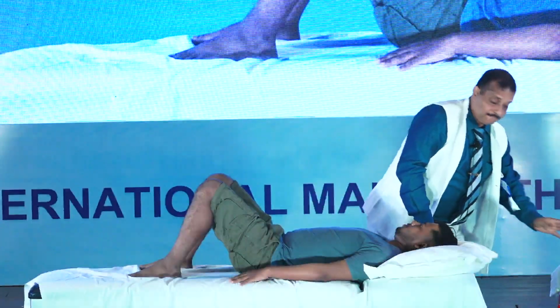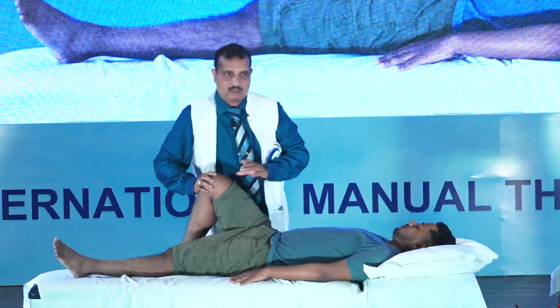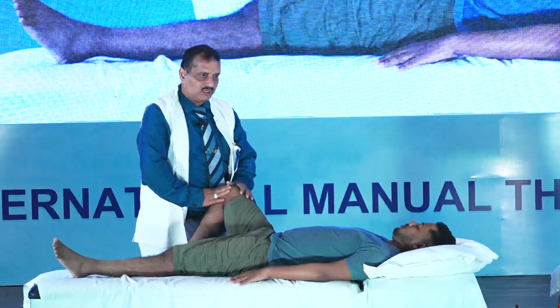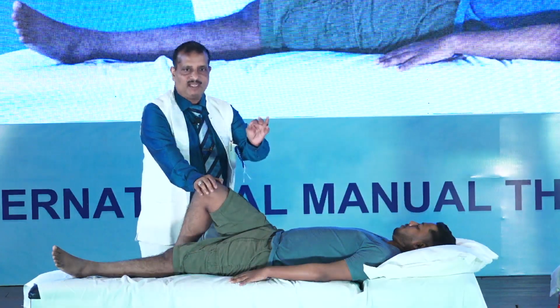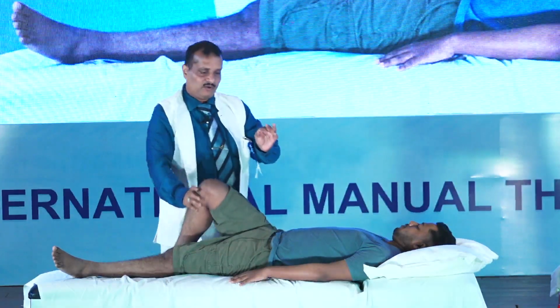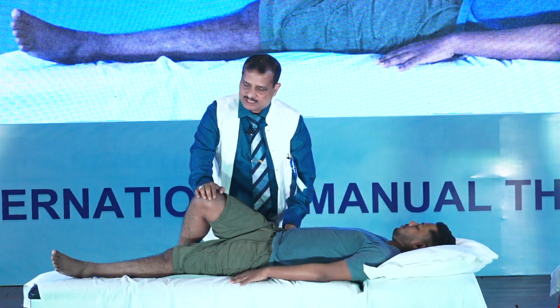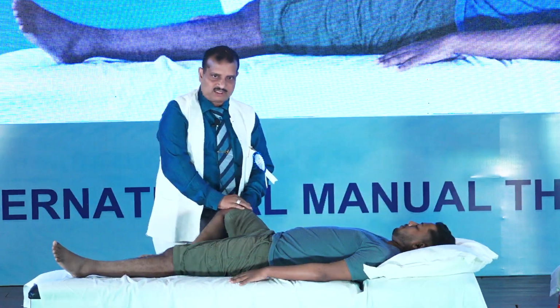MET for in flare. As in out flare, where we have more range of motion for abduction and external rotation and restriction for adduction and internal rotation, similarly for in flare we have more range of motion for adduction and internal rotation and restriction towards abduction and external rotation. So you go to the restricted position.